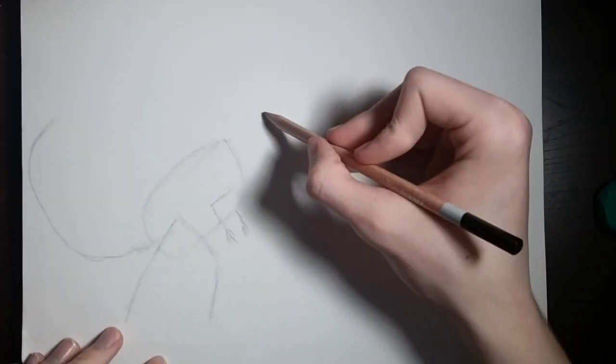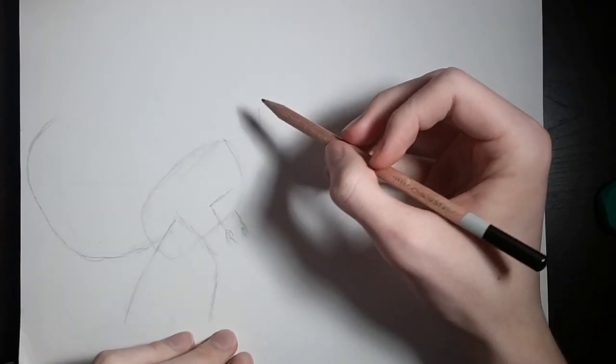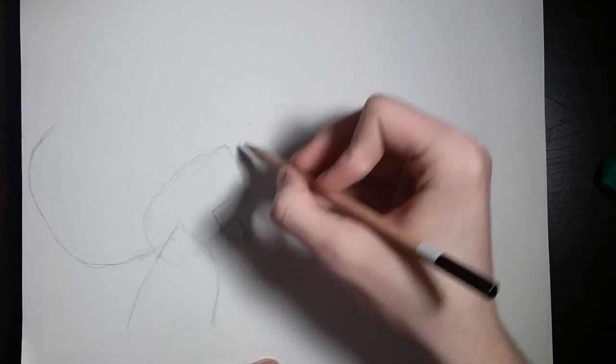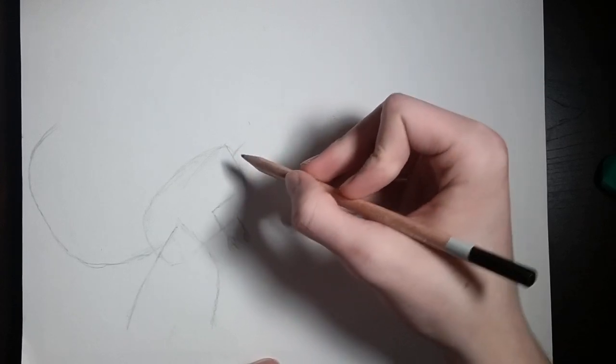Okay, and then we're going to do his head, and his head's going to be right about there. So I practiced doing this before, and his neck turned out really long by accident. I might end up doing that here, but I'll just try to hope for the best. Maybe I should just draw his neck in first.